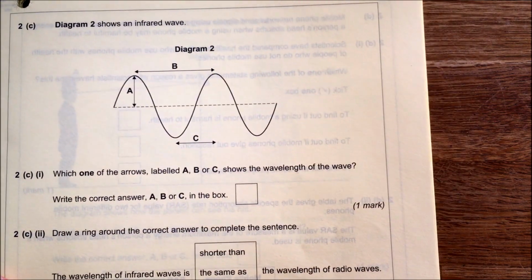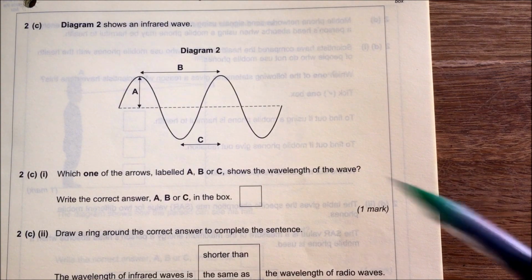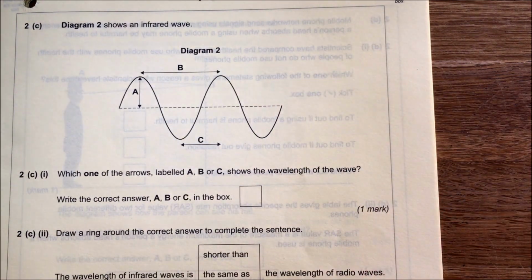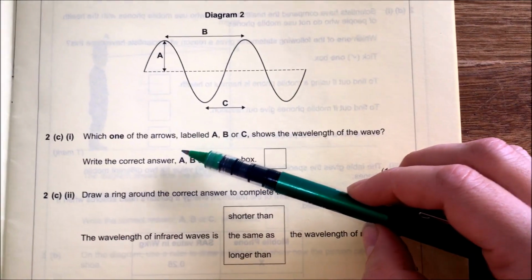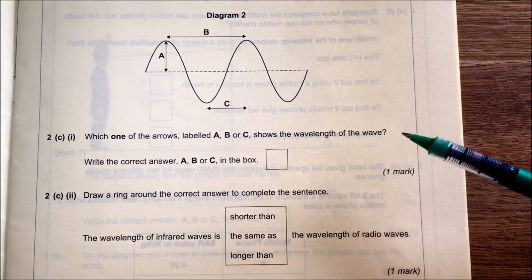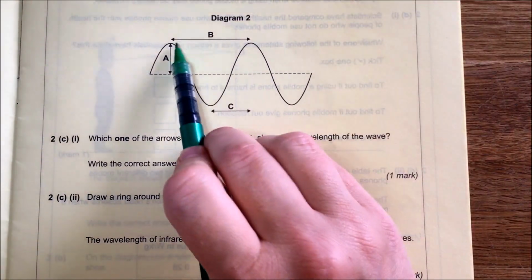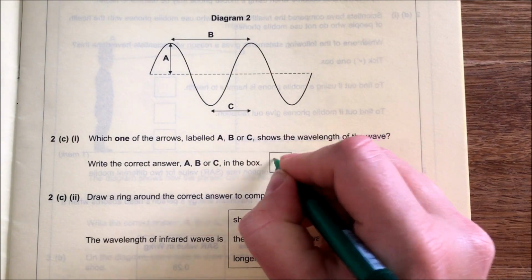Okay, diagram 2 shows an infrared wave, and here we can see a transverse wave, okay, labelled. Which one of the arrows labelled A, B or C shows the wavelength of the wave? Write the correct answer, A, B or C in the box. Well, the wavelength is B here.